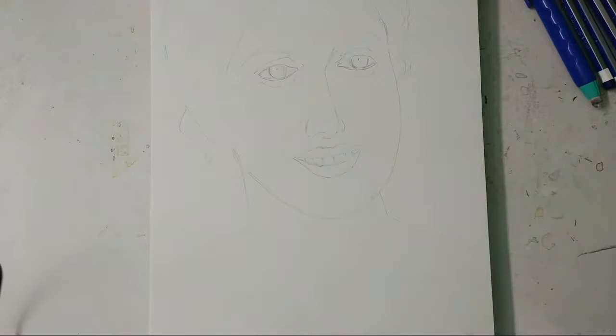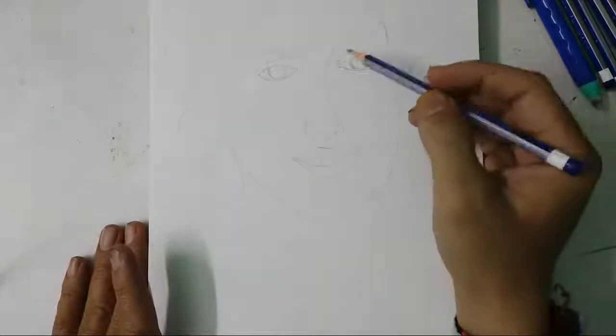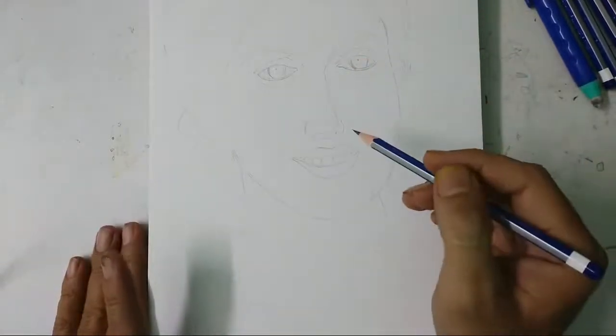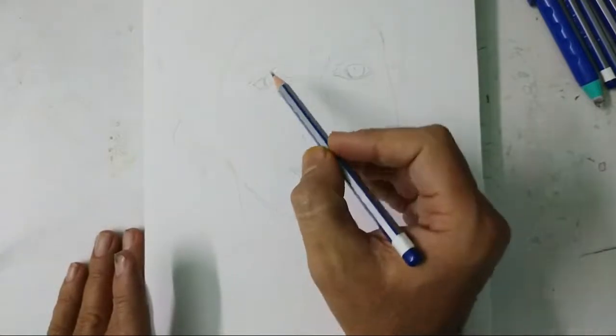So let's quickly start. I am using a normal pencil, and when we draw a portrait, I am not using a grid. So always try to sketch freehand. If you sketch freehand, then in future you will not be limited to grid. So you make an outline.